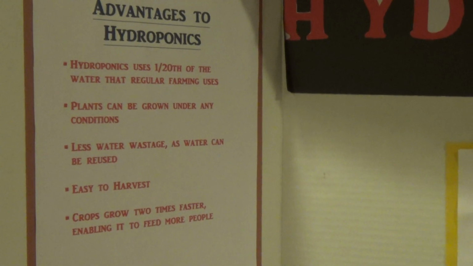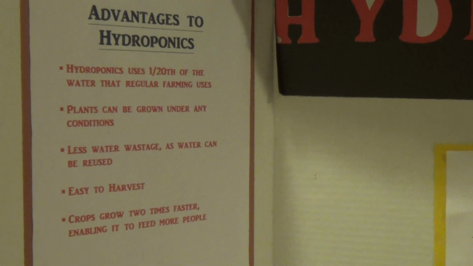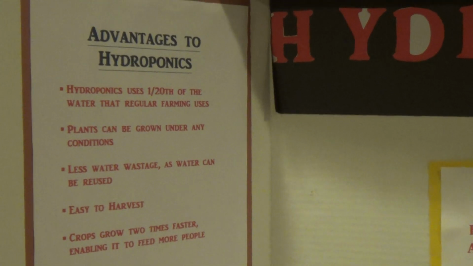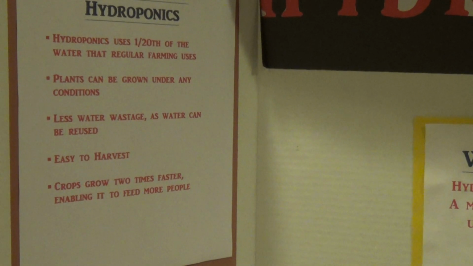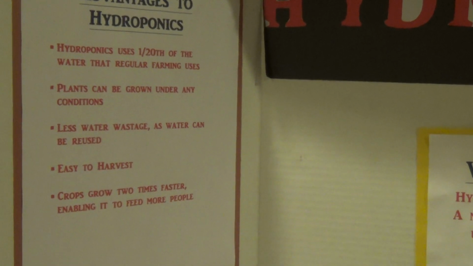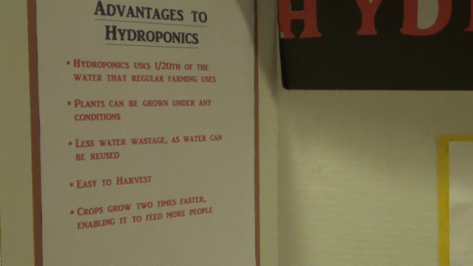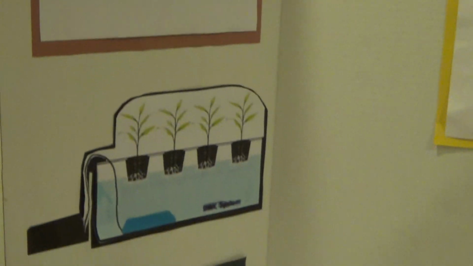Plants can be grown under any condition because plants are grown indoors with temperature control. There is less water wastage because the water can be reused in hydroponics. In hydroponics, the crops are much easier to harvest. In hydroponics, crops grow 2 times faster, so you can feed more people in a shorter amount of time.